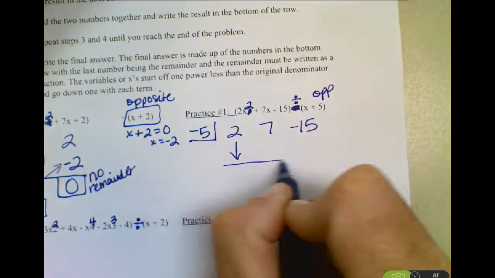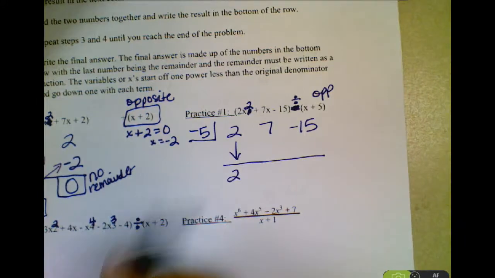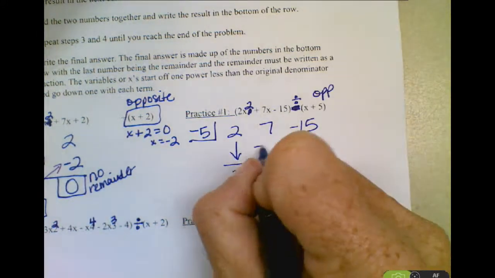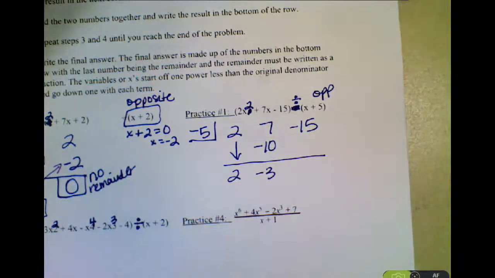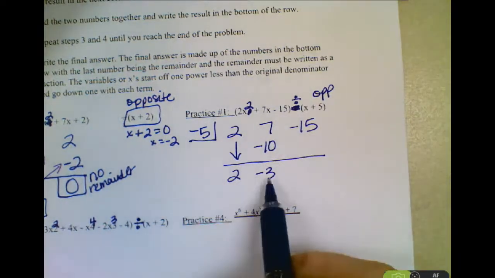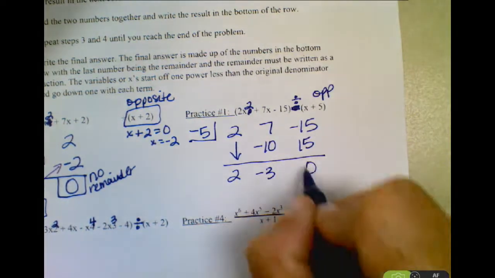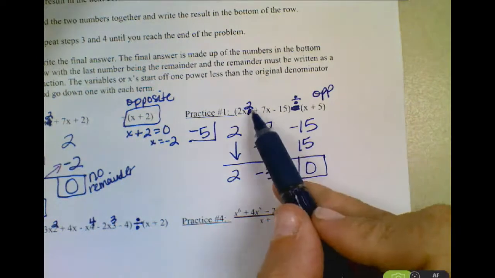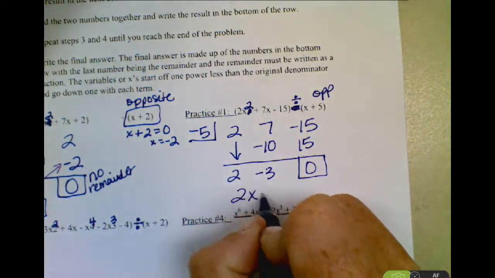Bring the first one down. And then you're ready to start. So we're going to go 2 times negative 5 is negative 10. 7 minus 10 is negative 3. Negative 5 times negative 3 is 15. Negative 15 plus 15 is 0. That tells you no remainder. Okay. Now because we started with an x squared, our answer here is going to be an x, so our answer is 2x minus 3.